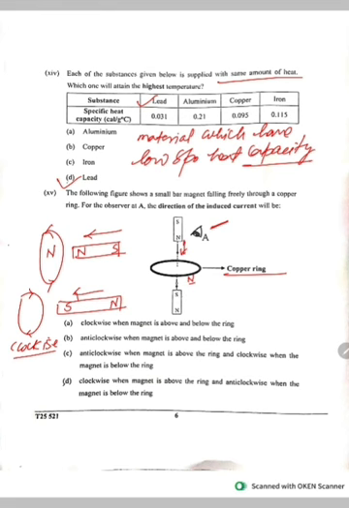So in both the cases the copper ring should have the induced current in the anti-clockwise direction. So the correct option is B, anti-clockwise when the magnet is above and below the ring. So that is the whole solution of this MCQ question. I will give the answer of the remaining parts in the next video. Thank you.